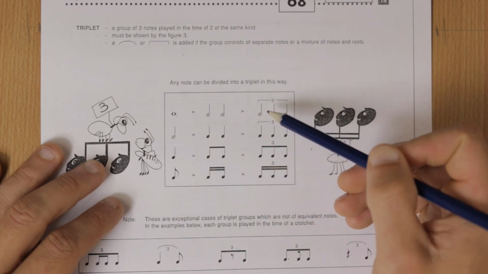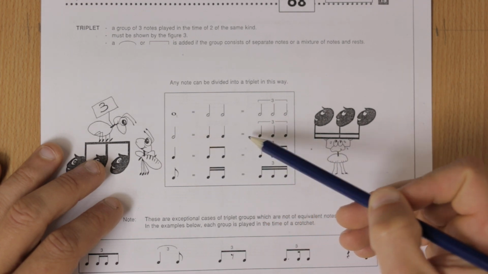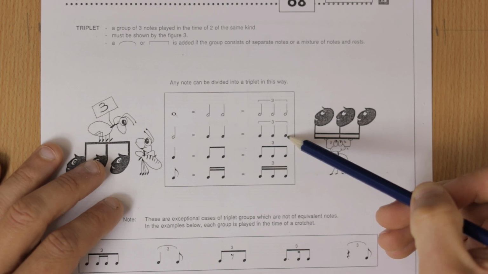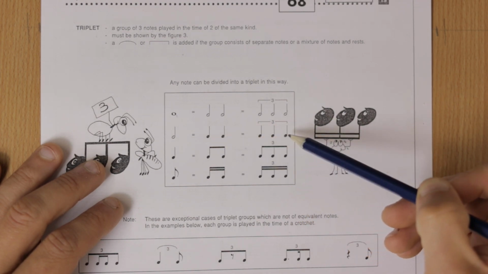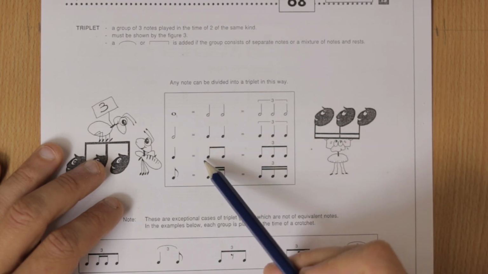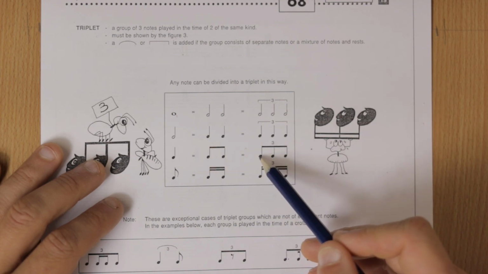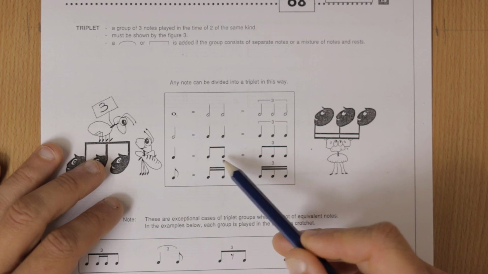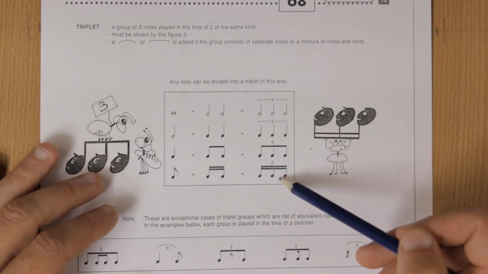We've got 3 minims squeezed down into the space of 2. Okay, in this one we've got 2 crotchets and we've got 3 crotchets here as a triplet squeezed down into the same space as 2. Okay, so they last for the same amount. This one we've got 2 quavers and you can draw a triplet with 3 notes but squeezed into the space of 2. And the same with the semiquavers.